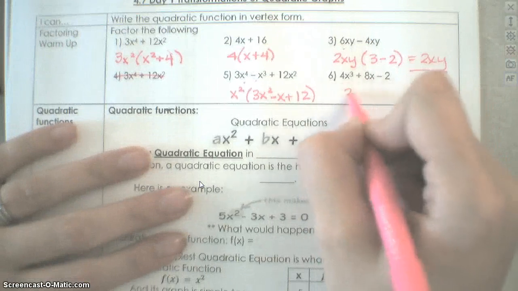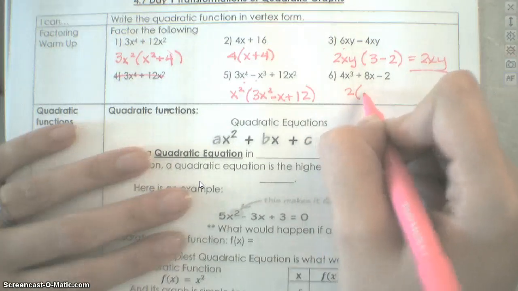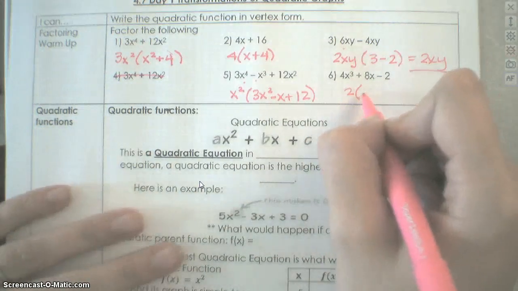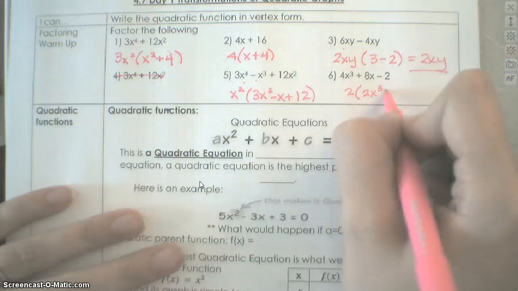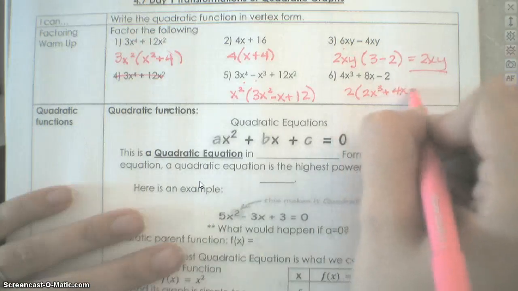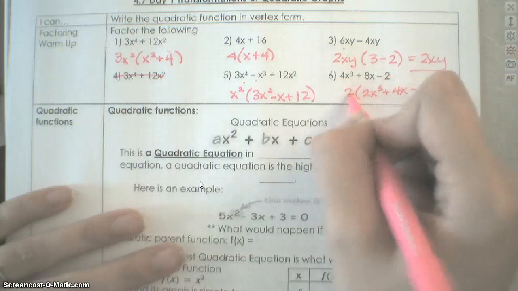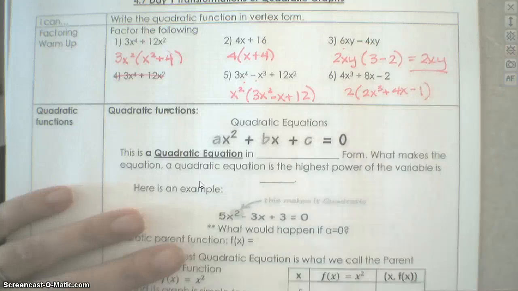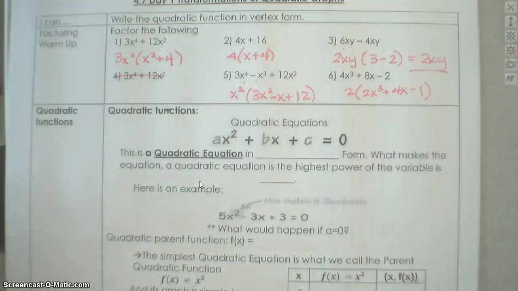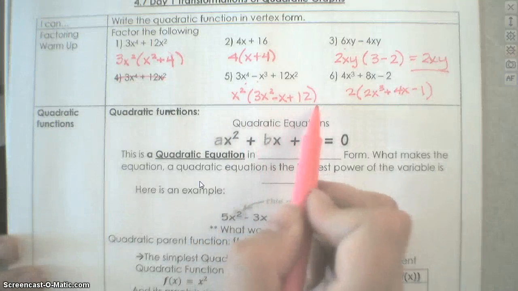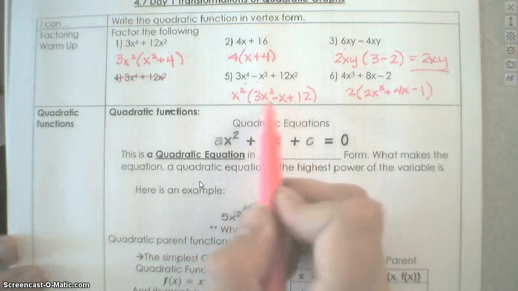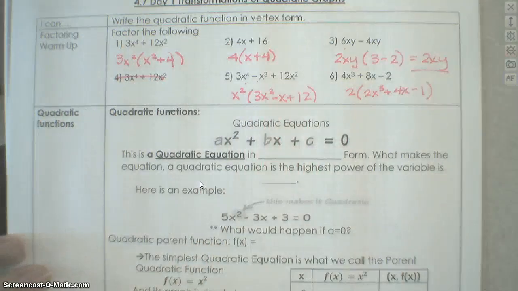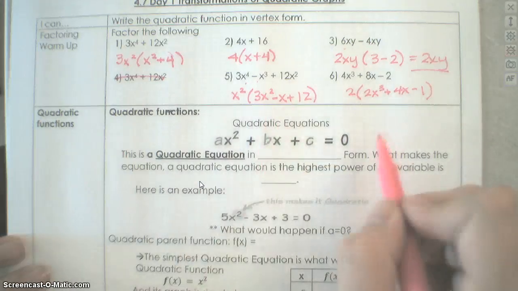Pulling out a 2, and we would wind up with a 2x cubed plus 4x minus, now we're dividing the 2 by a 2, so we need to hold that place with a 1. Anytime you divide by that same thing, hold that place with a 1. So again, always look to see if you can factor. Like on number 5 you can, but we haven't really talked about that method yet. So we're going to leave it like that for now.